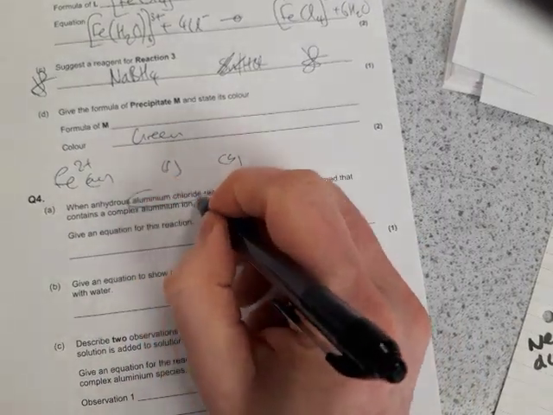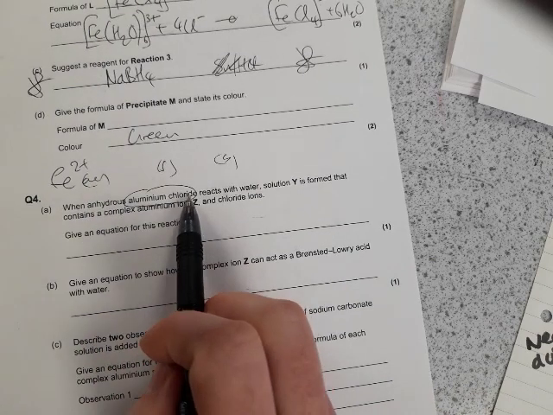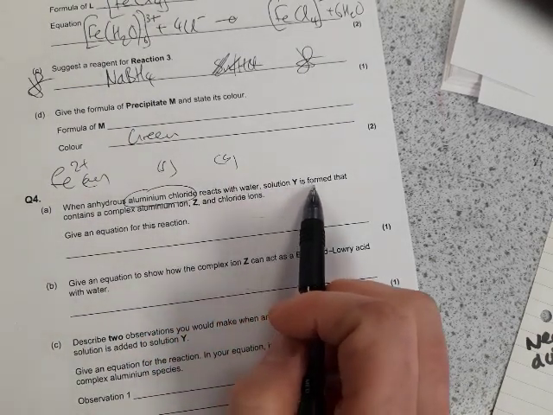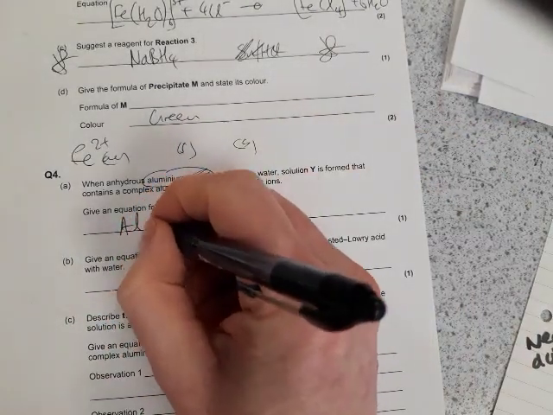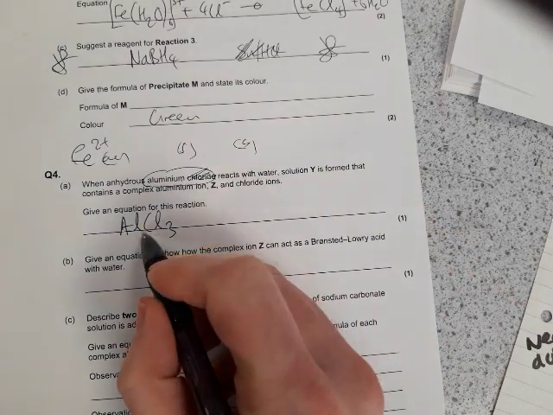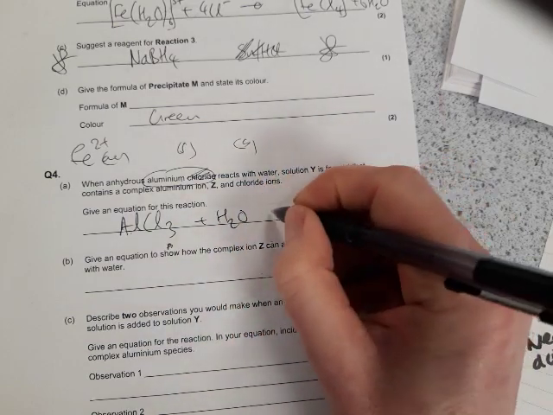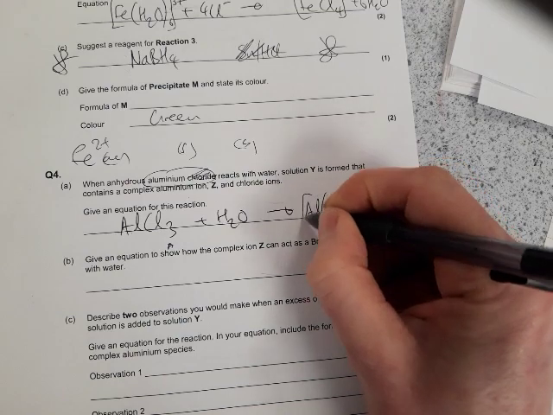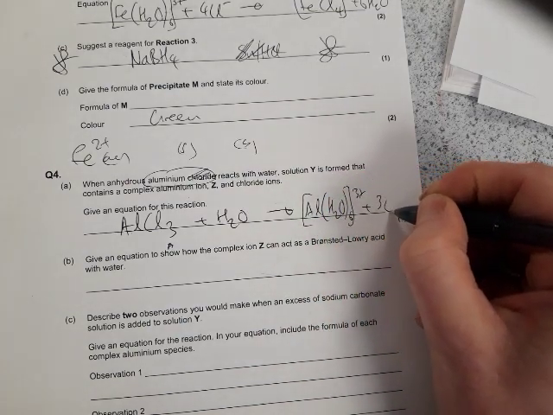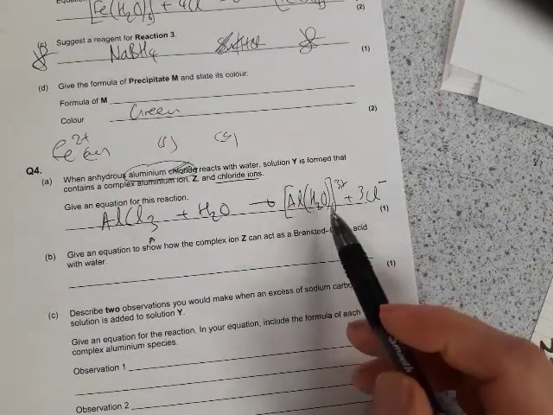All right, aluminium. This is a tricky little question because it's trying to catch you out. It says, when anhydrous aluminium chloride reacts with water, solution Y is formed. The chloride's a distraction. When aluminium reacts with water, you make aqueous aluminium ions. You're expected to know that at A level. It's group 3. It reacts with H2O to form Al(H2O)6 3+, and to do that, it must kick out 3 Cl minuses. It tells you you make chloride ions. There you go.